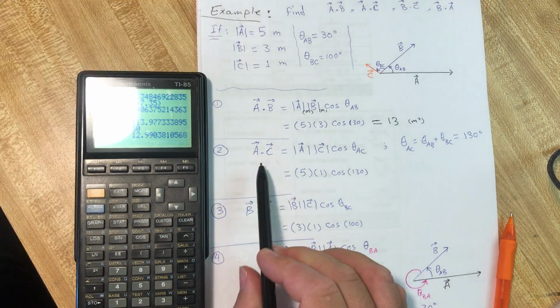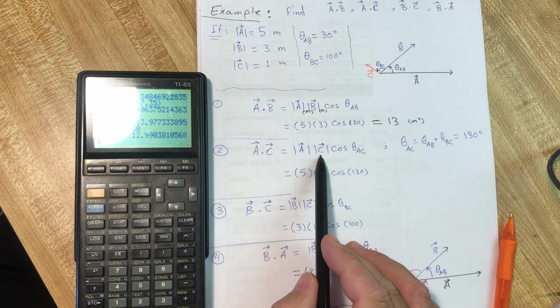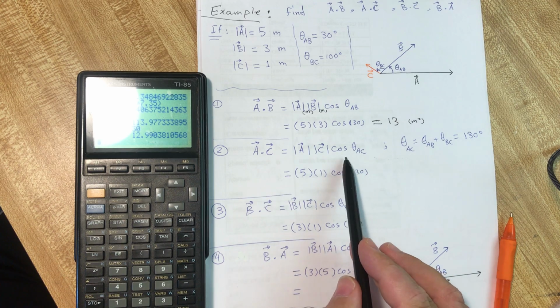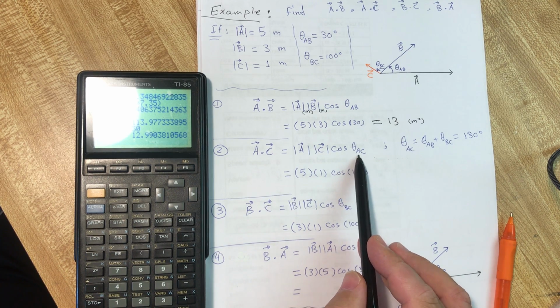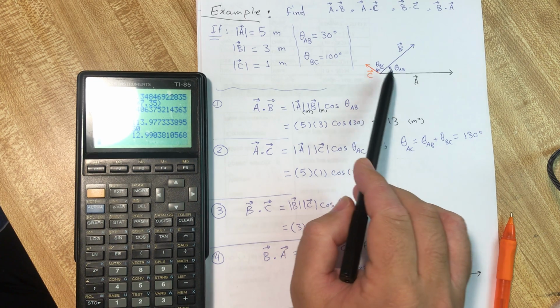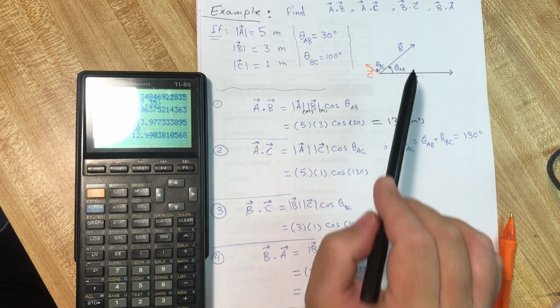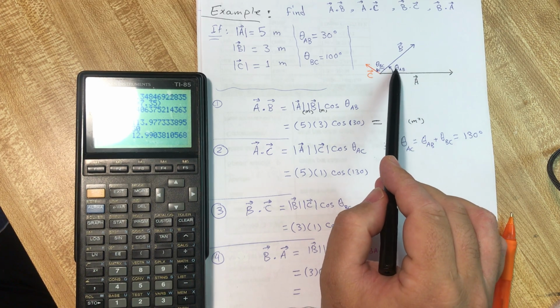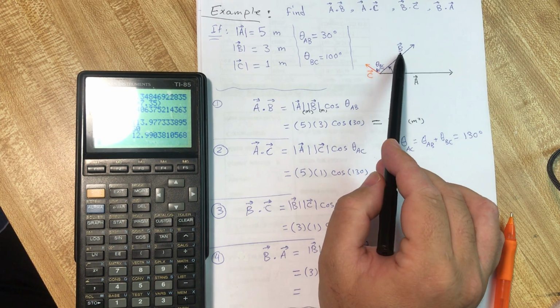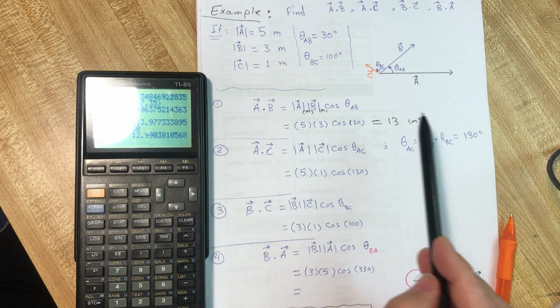Okay, what about A dot C, which is the length of A multiplied by the length of C, which are known, and cosine theta AC. We don't know theta AC, the angle between A and C, but we know the angle between A and B and the angle between B and C. We can add them together.